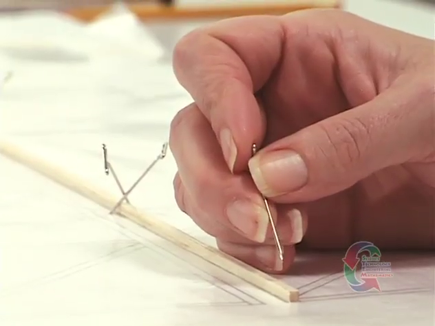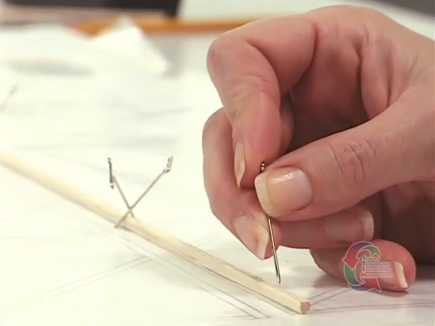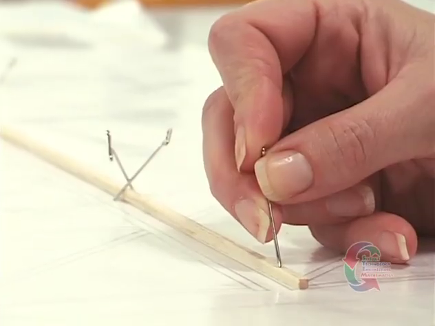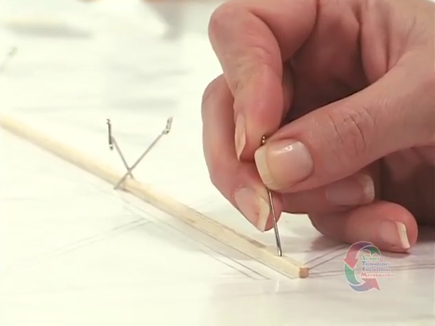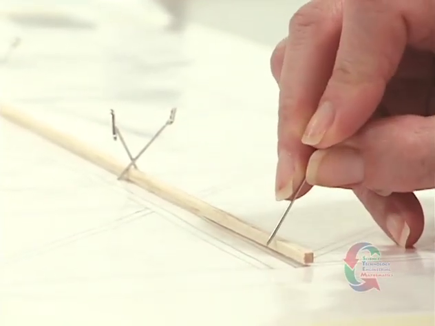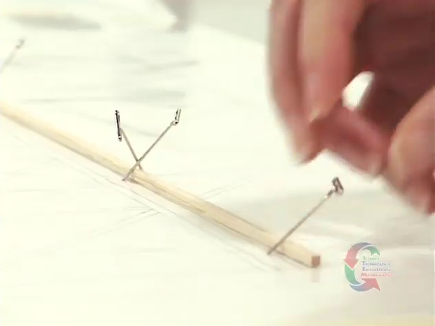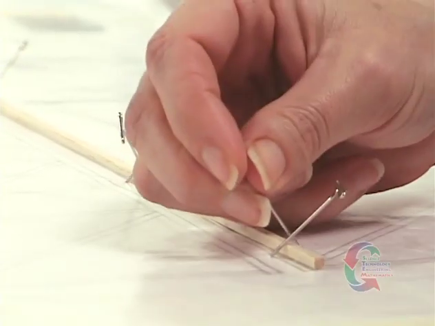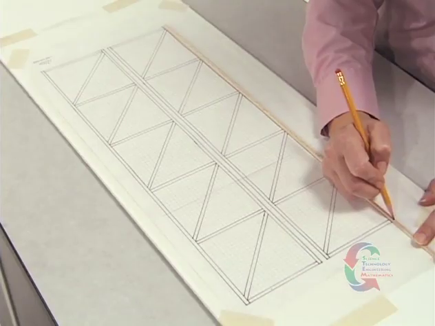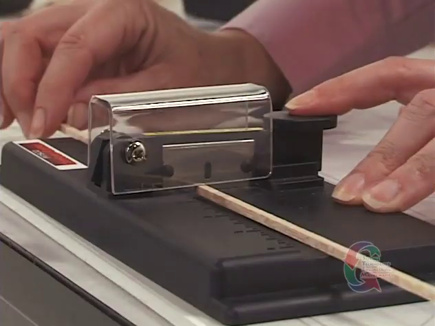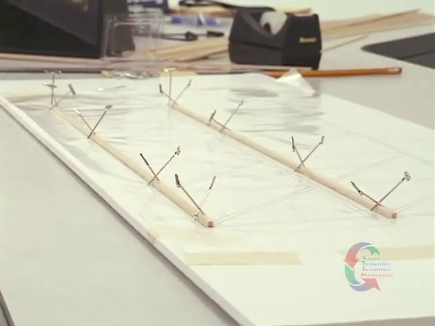Once the piece is the correct length, we will use pins to hold it in place on the foam board. Do not push a pin through the balsa wood because it can split the wood. Instead, we will use 2 pins crisscrossed over the balsa stick to hold it in place. At this time, measure, mark, cut, and position all the long pieces in place using pins.